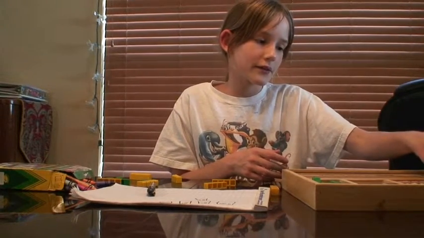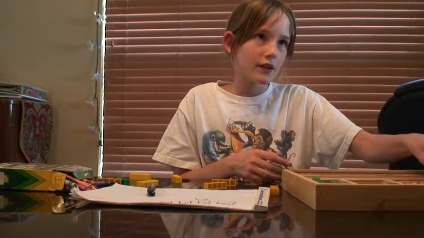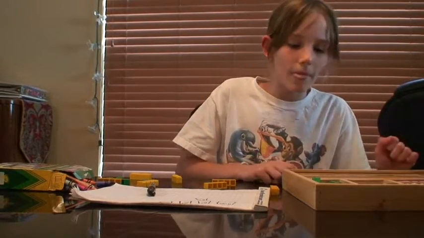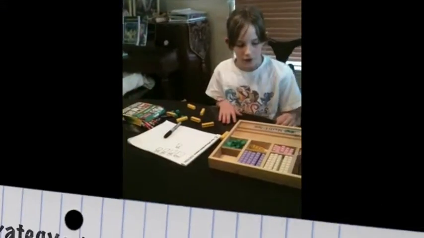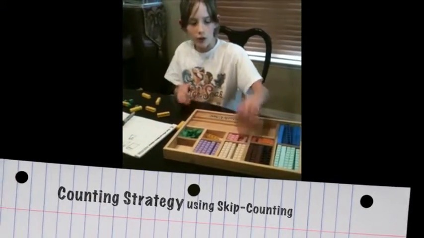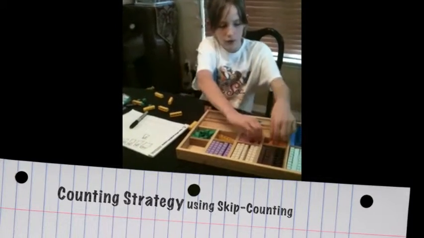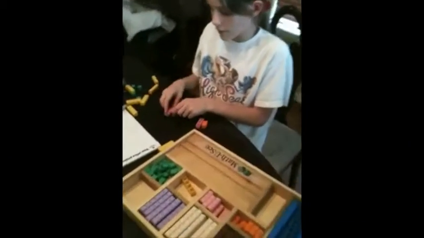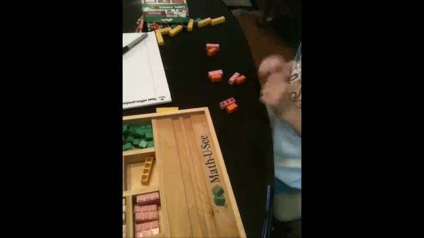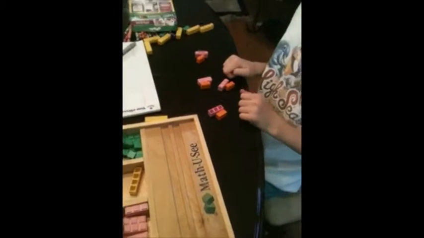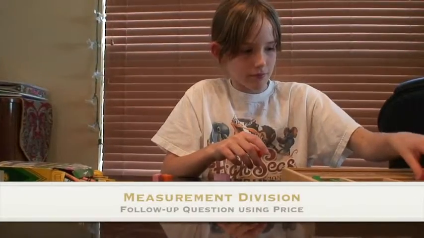Now again, can we go back just a little bit and think about how you might have solved that problem? You can put 5 in each box. So 5, 10, 15, 20. There's 4 groups of 5. 4 groups of 5. Fantastic. Good job.